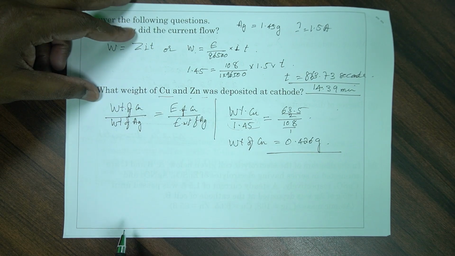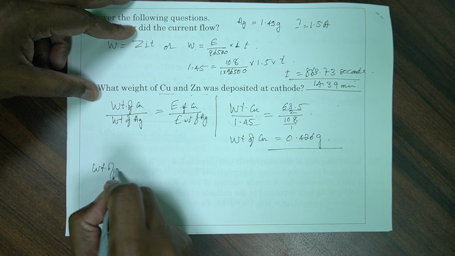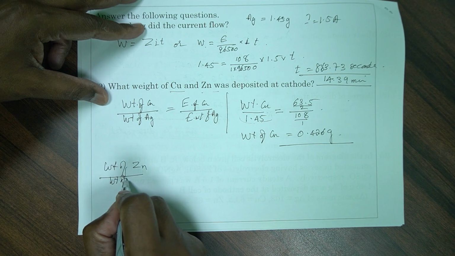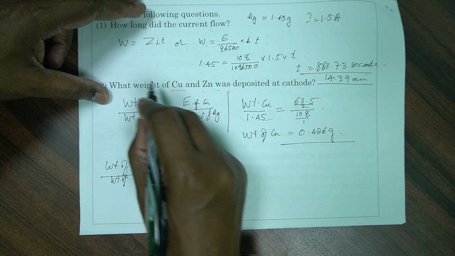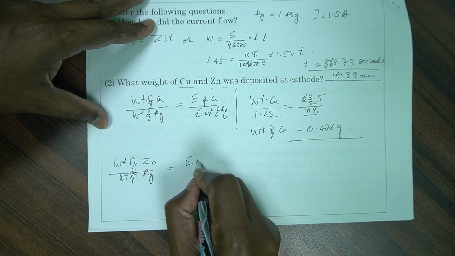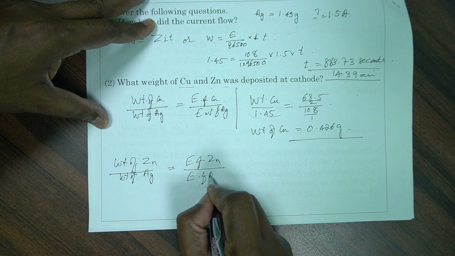Now the weight of zinc is also required. So for that we will use the same formula again. Weight of zinc upon weight of silver, because the weight of silver is given in the question, so we are using that again. So E, equivalent weight of zinc, upon E of silver.